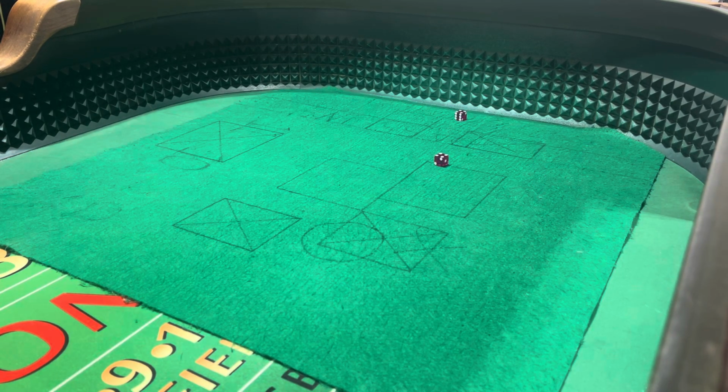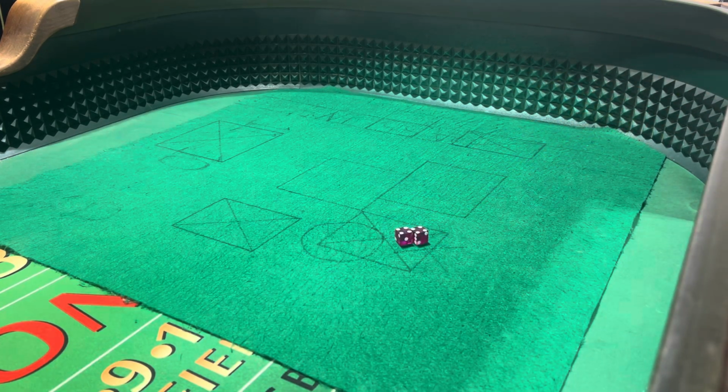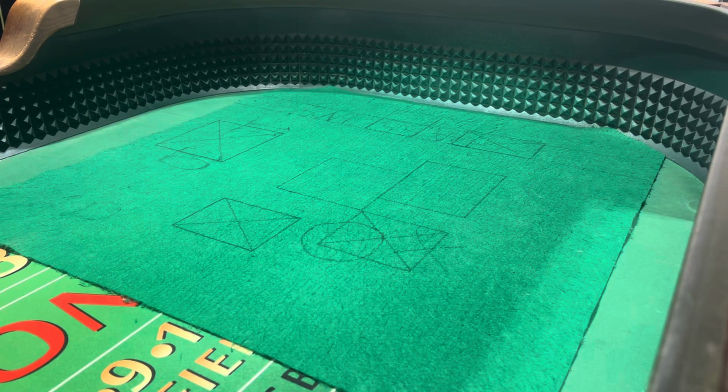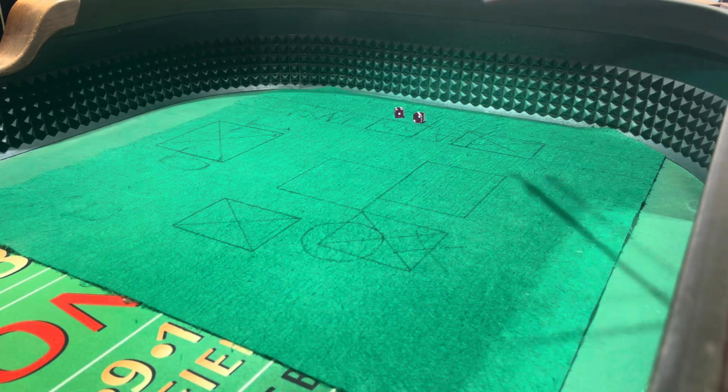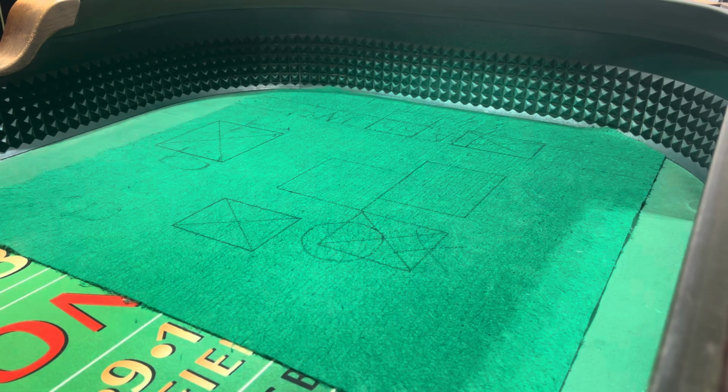What would that be? That would be an inline sixes, 4-3, 4-3 axis, top and bottom, point made 8. Coming out. All right, what would that be? That would be a front line winner with an inline sixes result.